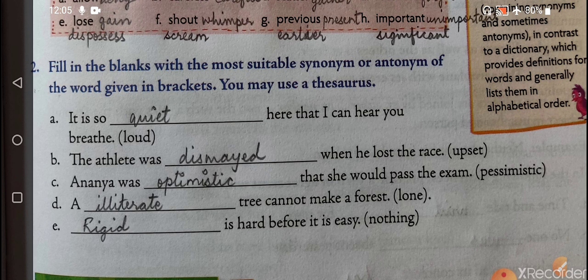Next is a dash tree cannot make a forest. So here lone means someone who is not that much educated. So we can write a illiterate tree cannot make a forest. Next is dash is hard before it is easy, nothing. But here we cannot write the opposite meaning, so we have to write the same meaning, which is rigid. Rigid is hard before it is easy.